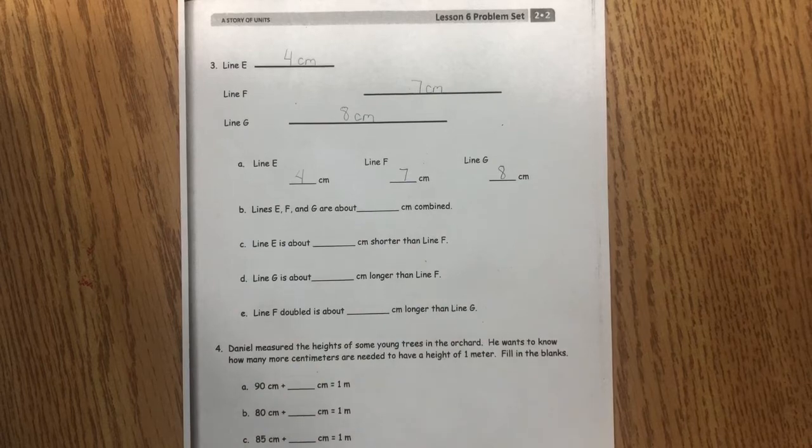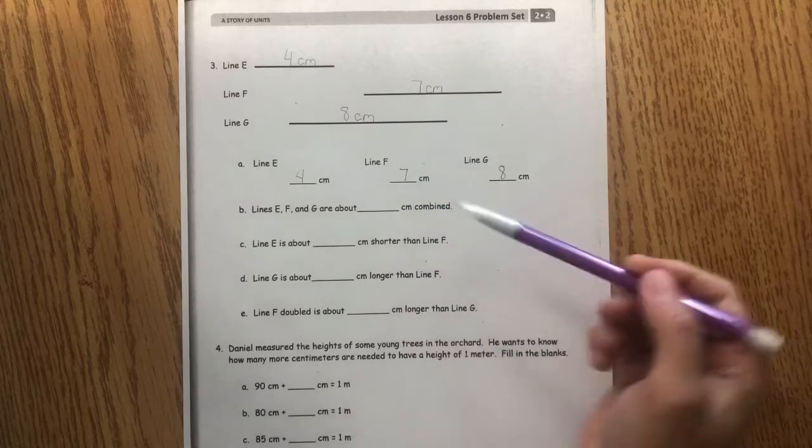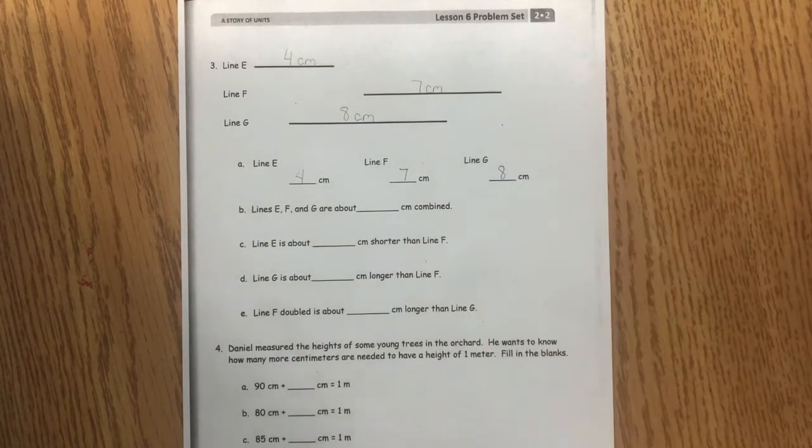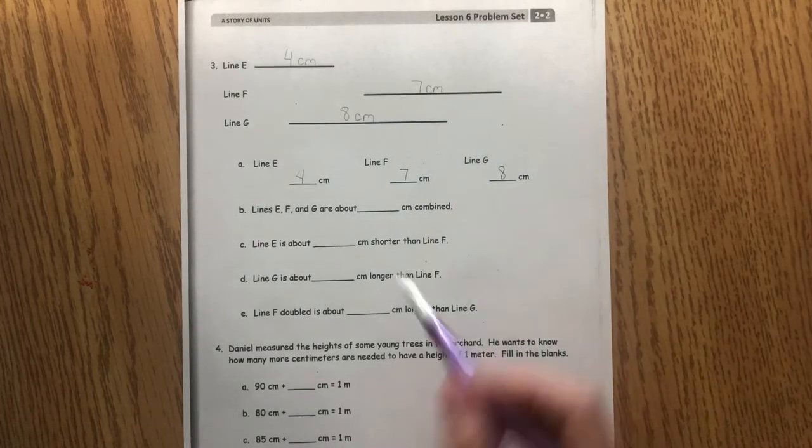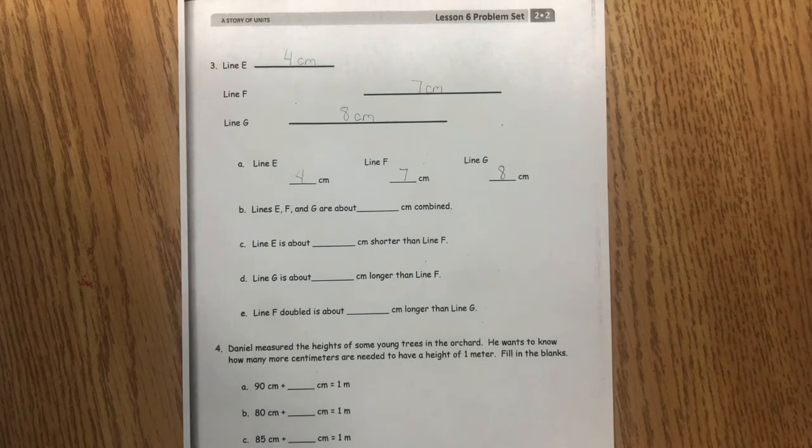And this is where we're going to stop. When you come to group tomorrow, you should have finished number 1, 2, and measure for the length of line E, F, and G on number 3. In group today, we're going to talk about how we can combine some of these lines, how to compare, and then we'll do some word problems on the back.